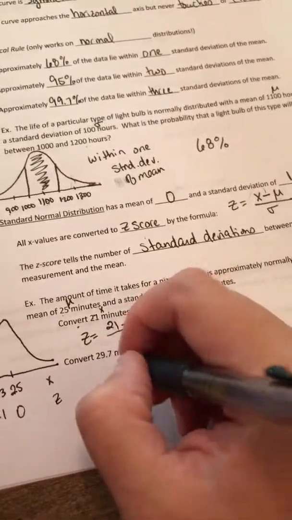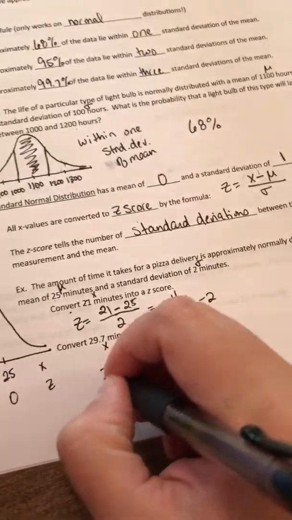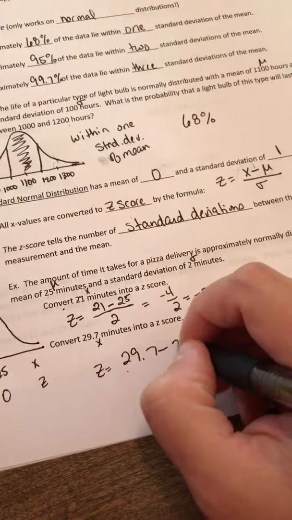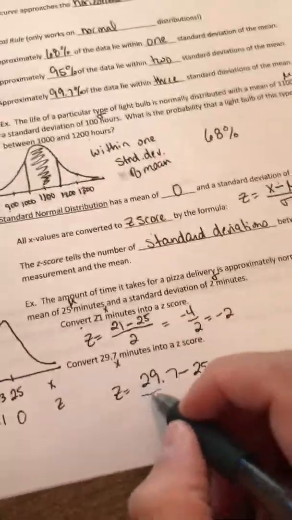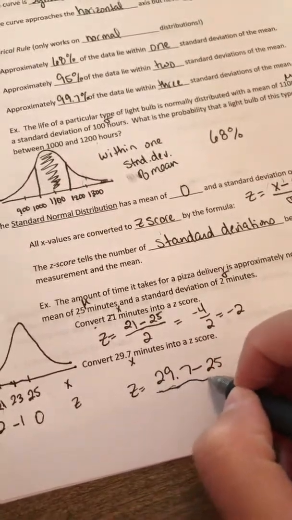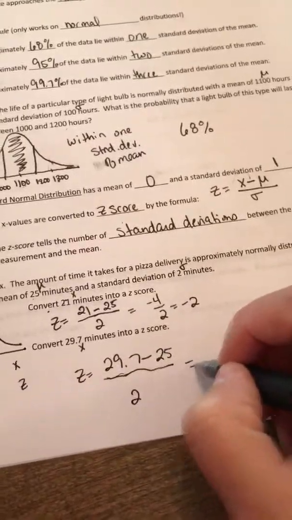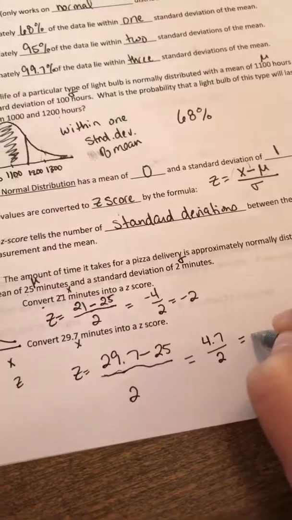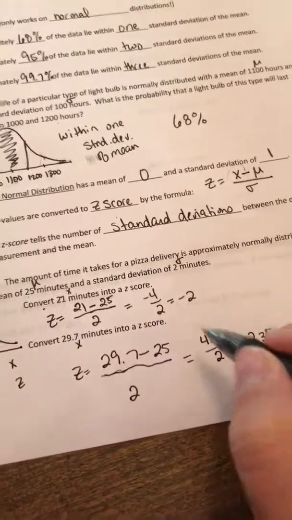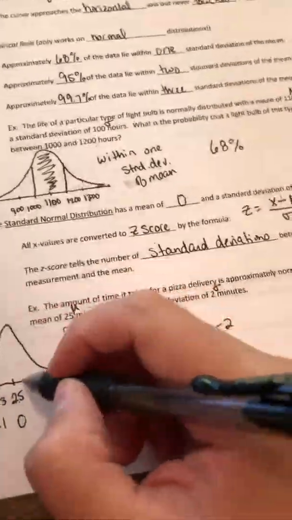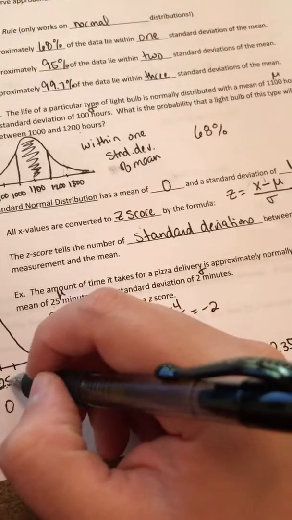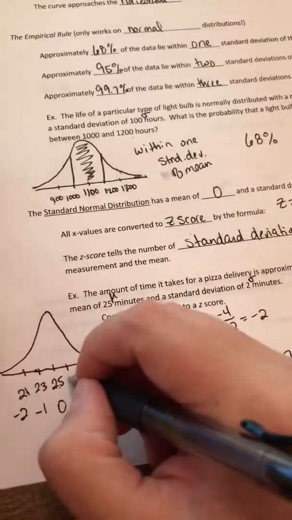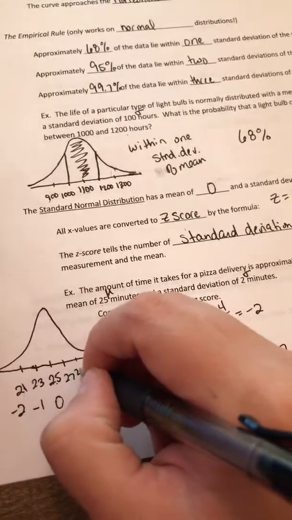If you want to convert 29.7, that's our x now. So we want to do 29.7 minus our mean of 25 still, divided by the standard deviation of 2, and we'll get 4.7 divided by 2, which is 2.35. So you could go up if you wanted. If you go 1 standard deviation above, 25 plus 2 is 27, and here's 29.